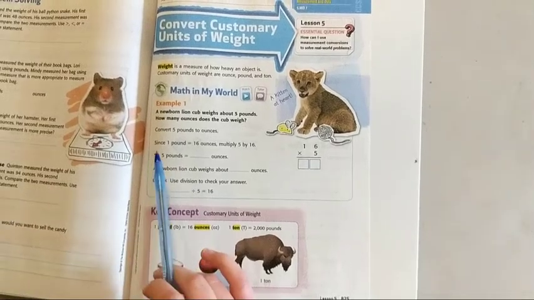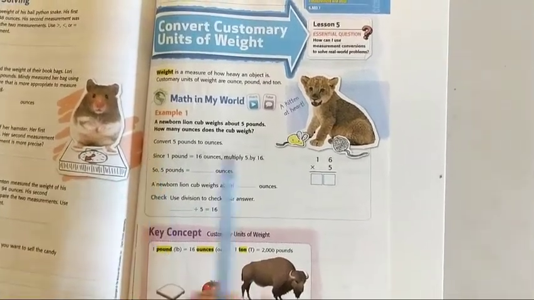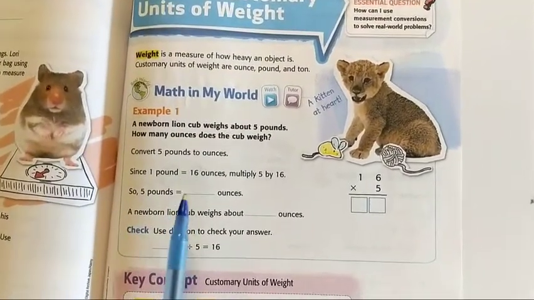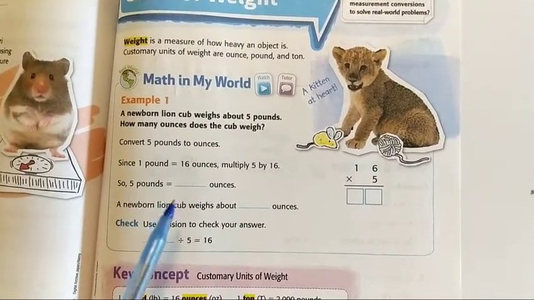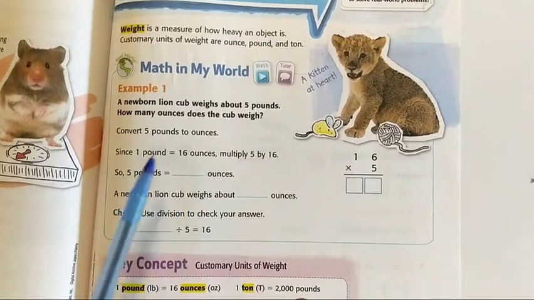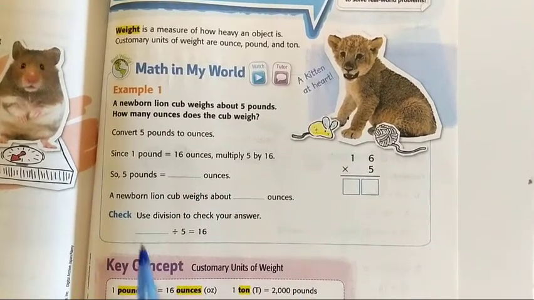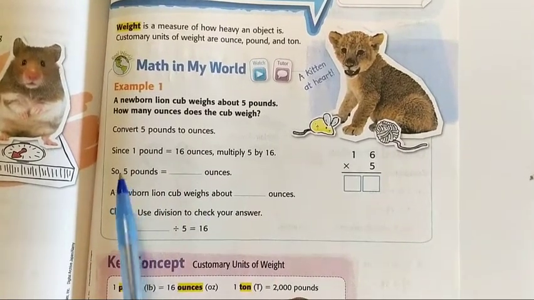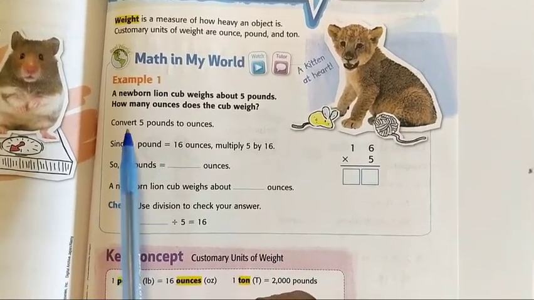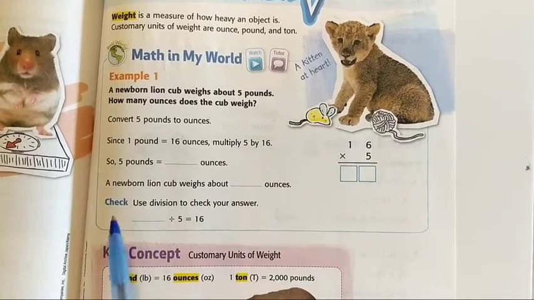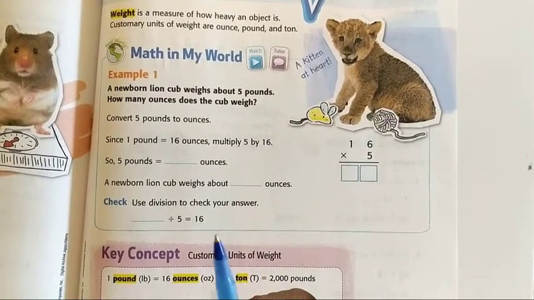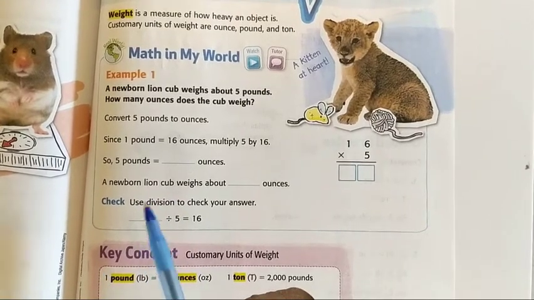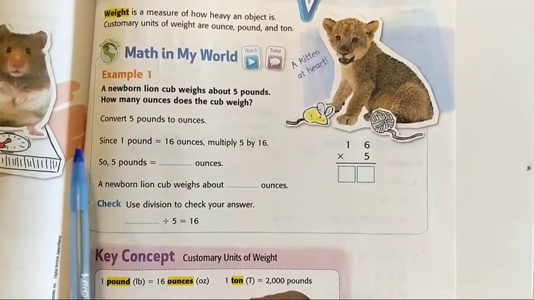The next type of measurement we're going to talk about after length is weight. And weight is a measure of how heavy an object is. And we're still going to look at customary units, which is what we use in the US: ounce, pound, and ton. If you haven't watched my weight comparison real life video, go ahead and click over to that after this one and you can see about how much is an ounce, about how much is a pound, and about how much is a ton to kind of give you an idea of what those look like in the real world.